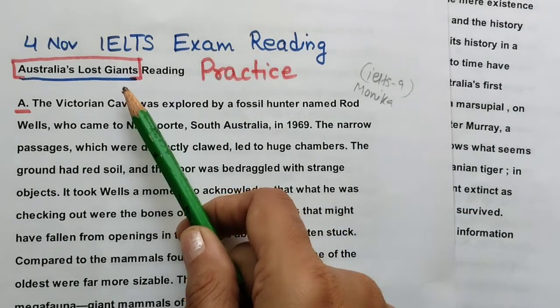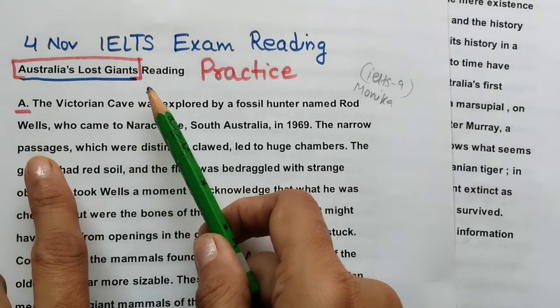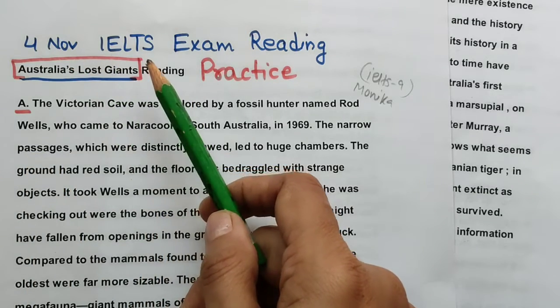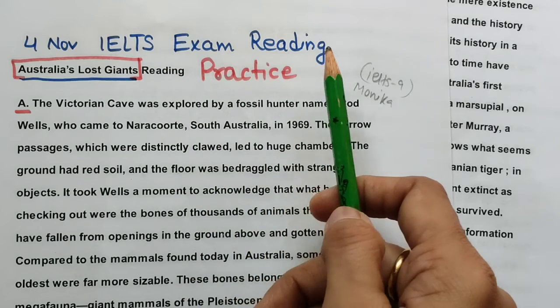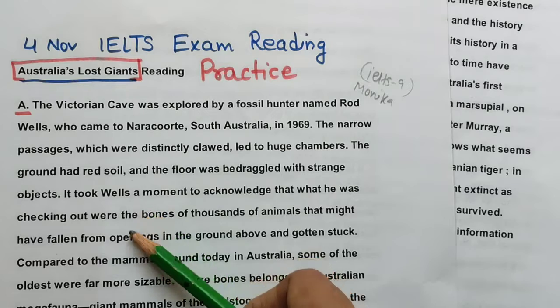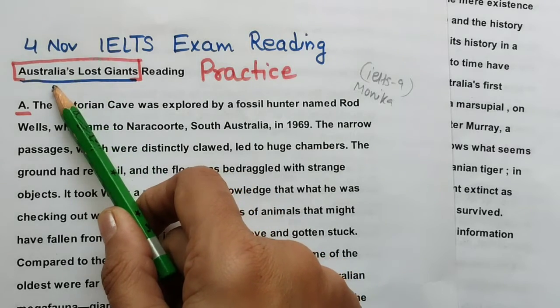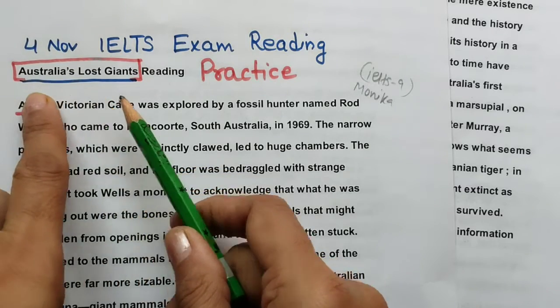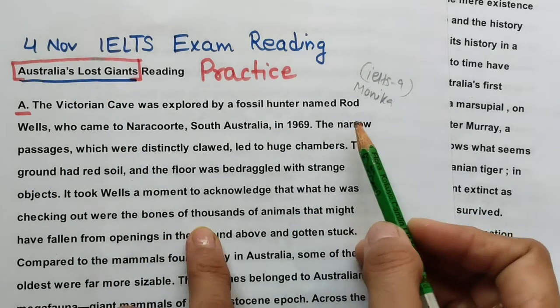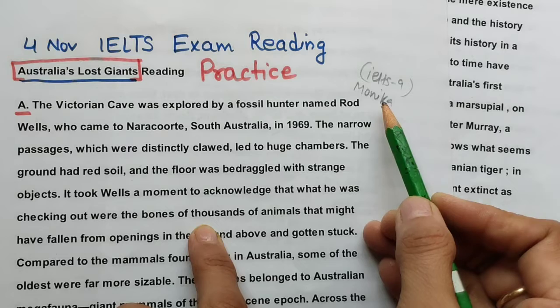So here you can see this reading named Australia's Lost Giants. This was part of the 4th November IELTS exam in India, and of course this can be repeated in any other country. I will not be reading anything, I will only try to understand the reading title, Australia's Lost Giants. So let's see the types of question they have given us.